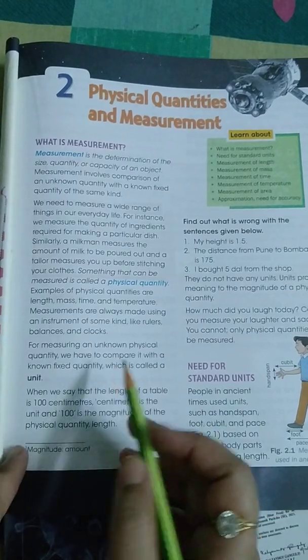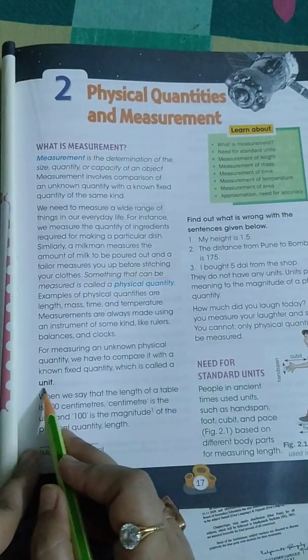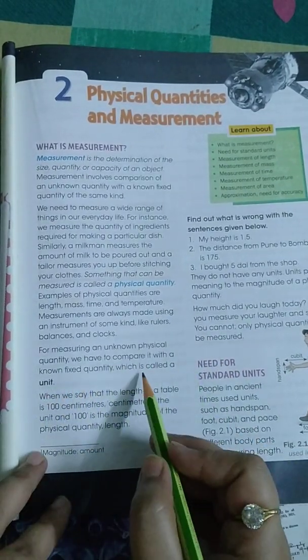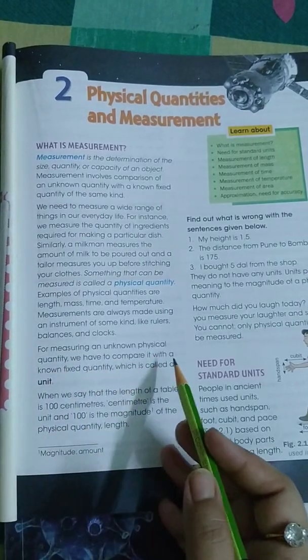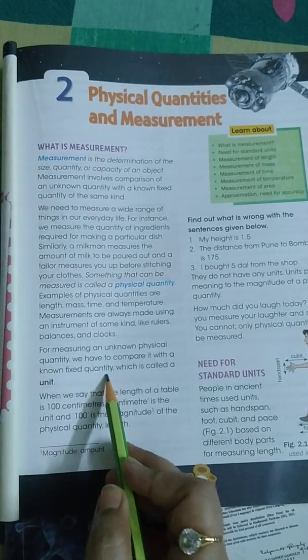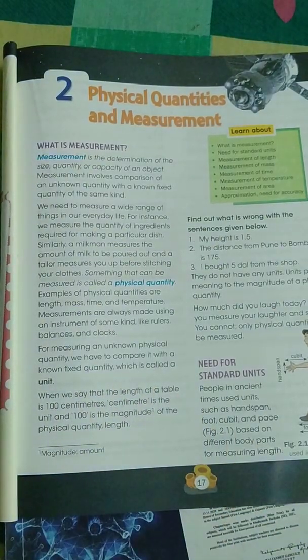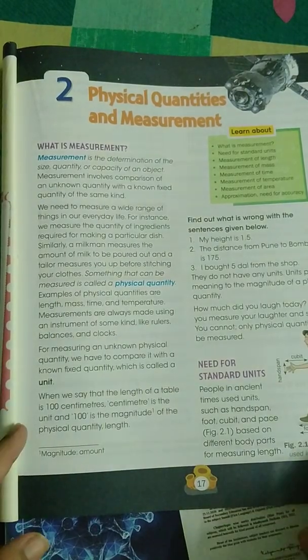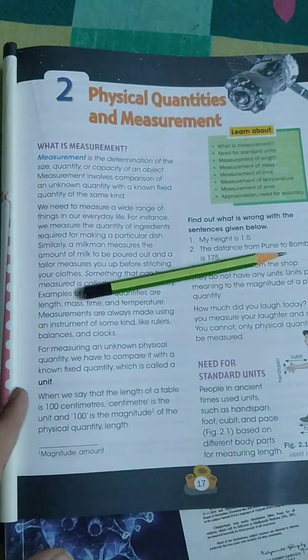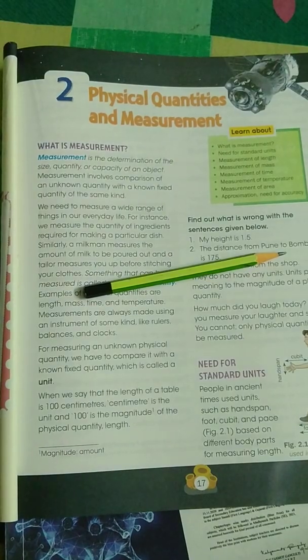Okay, so next comes to the point unit. What is unit? Now for measuring an unknown physical quantity, we have to compare it with a known fixed quantity, which is called a unit. That is, what is a known fixed quantity? Suppose I am asking you to measure the length of the pencil. What do you have to do?